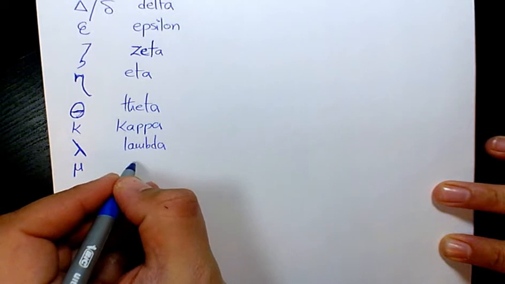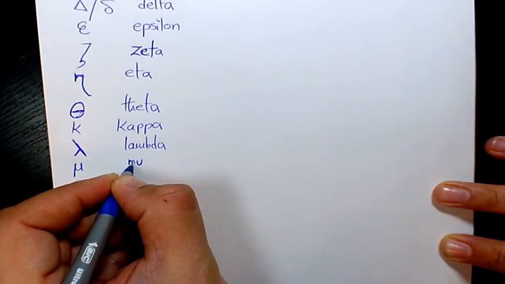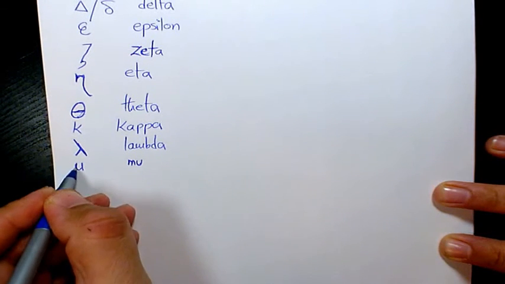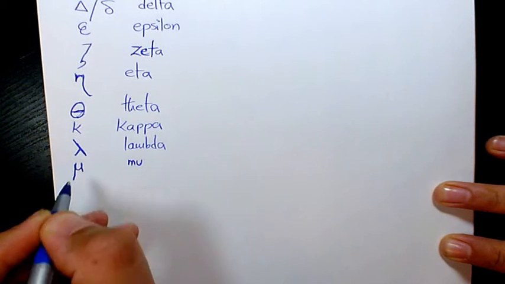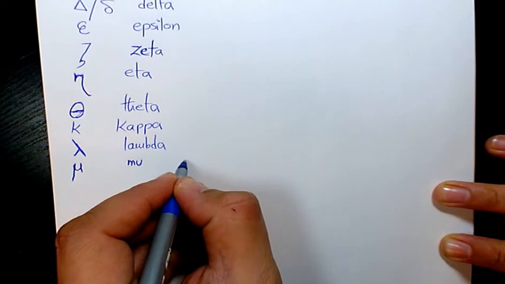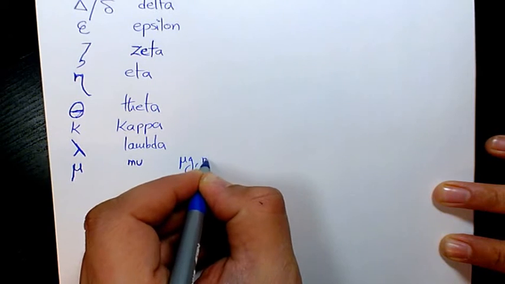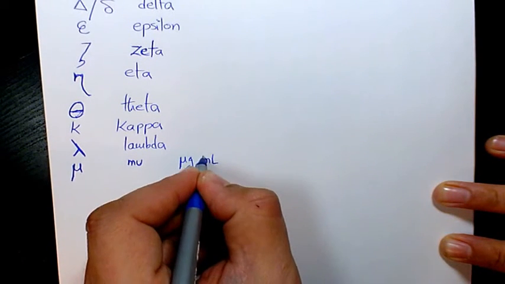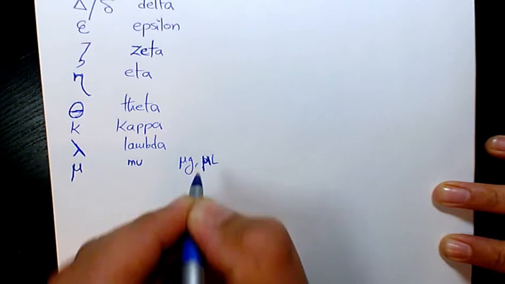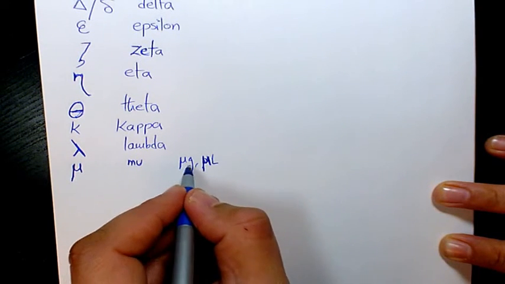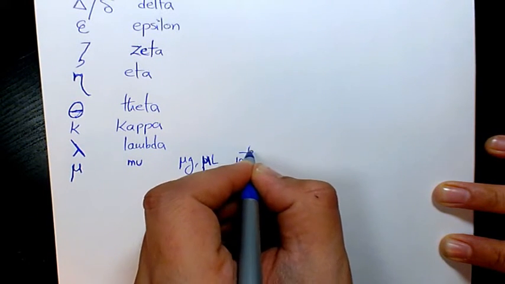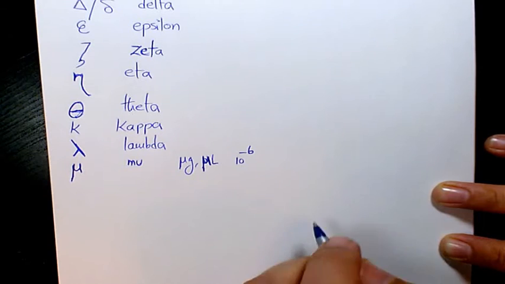Next one is mu. Mu in physics is going to be dynamic viscosity. Also when you are dealing with milligram, microgram or microliter, I meant microgram and microliters, you are dealing with mu, which is equal to 10 to the power of negative 6.